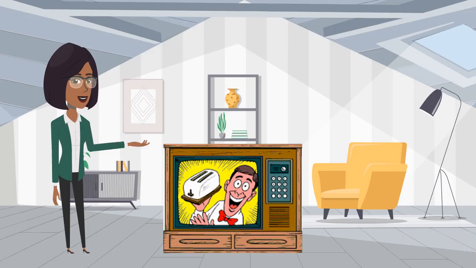Let's take a look at an example. You are at home and a commercial comes on telling you about Timmy's toaster that gives off excellent radiant heat. Timmy's toaster toasts your bread perfectly, making your toast a beautiful golden brown. The commercial then tells you that you can purchase Timmy's toaster for a very low price.